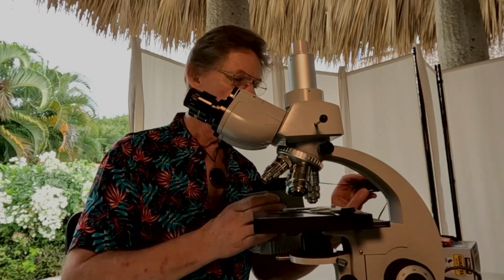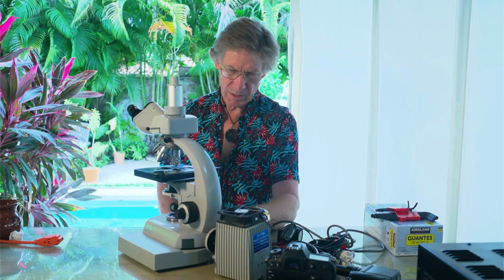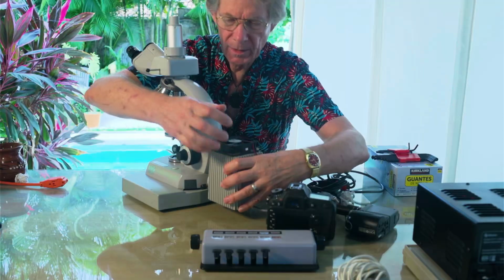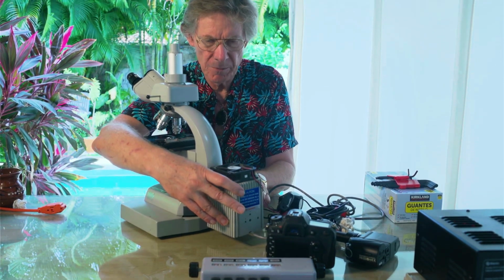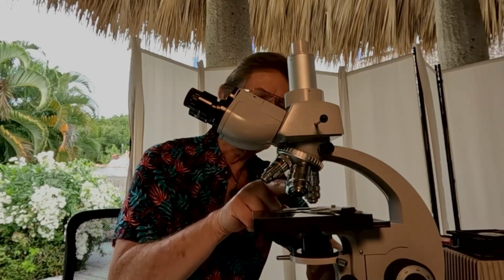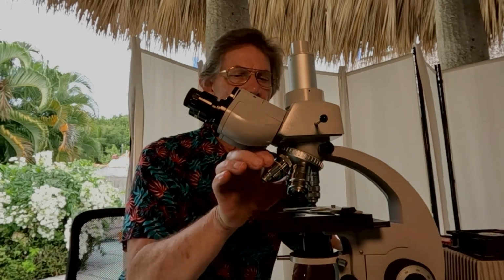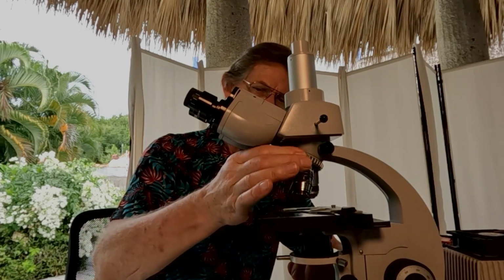Inside of it is a very powerful light bulb, and it hooks up to the back of the microscope, and I'm going to hook it up so you can see how that works. It hooks up like that and attaches very securely to the body of the microscope. The light is then transmitted from the bulb into the microscope. It's reflected by a mirror in the base of the microscope, and it comes up through the specimen and into one of the objectives or lenses. And that's how the microscope works.